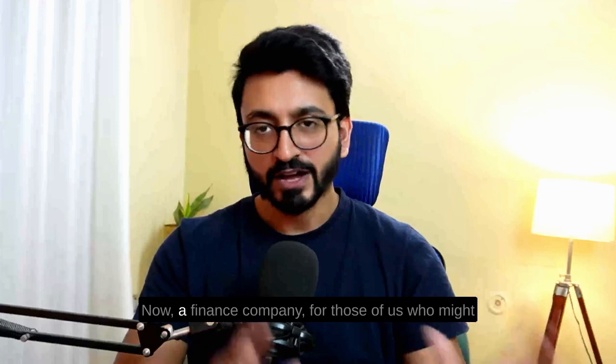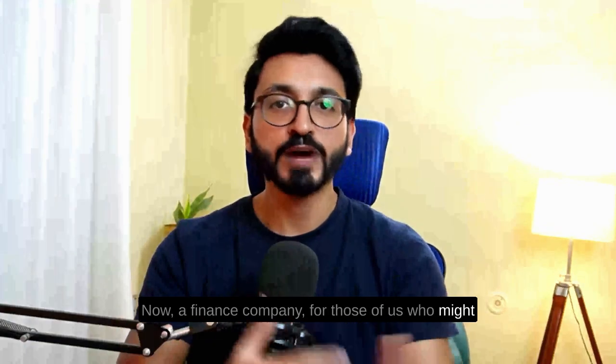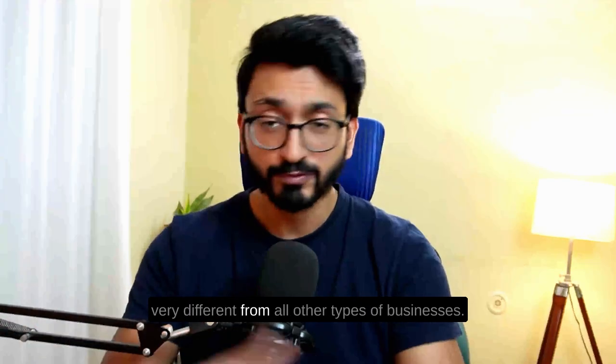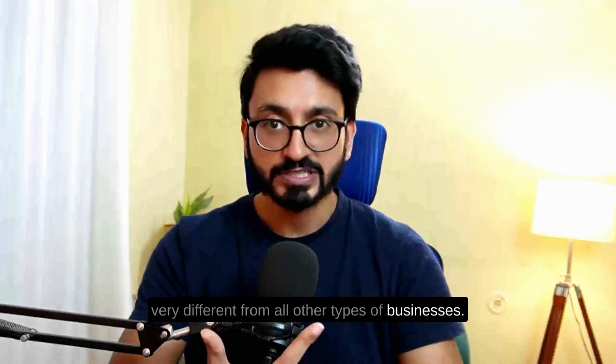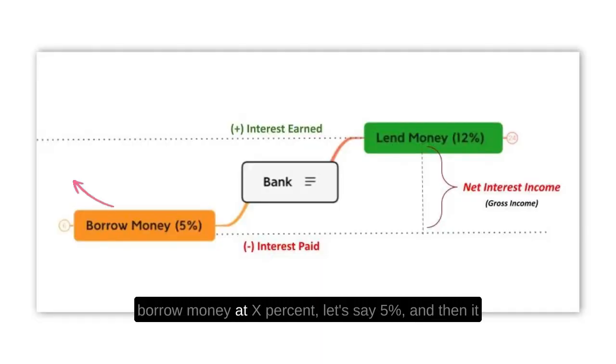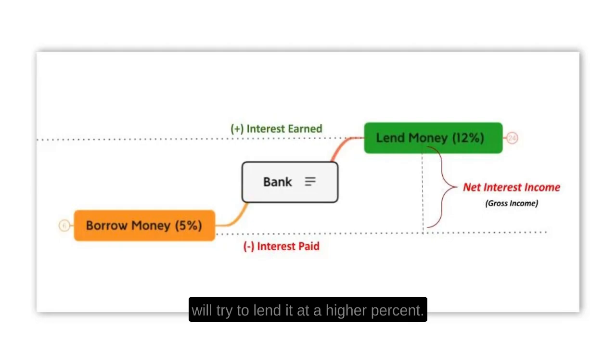Now, a finance company, for those of us who might not be very familiar, their fundamental business model is very different from all other types of businesses. And the way it works is that a finance company will borrow money at X percentage, let's say 5%, and then it will try to lend it at a higher percentage. Of course, that's how they make money, right? So that's fundamentally how it works.